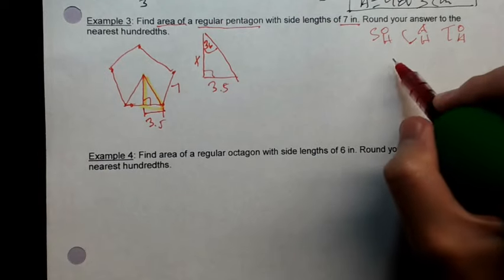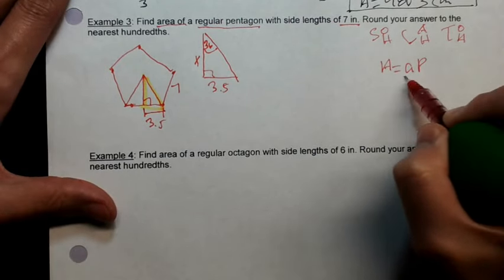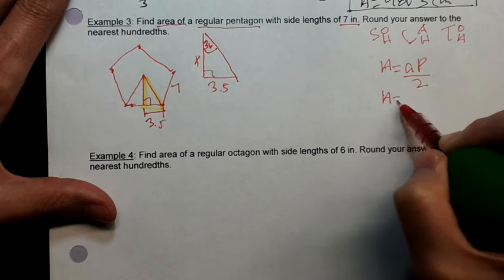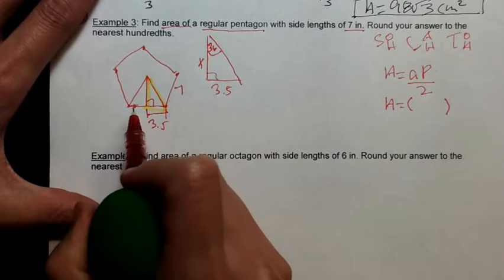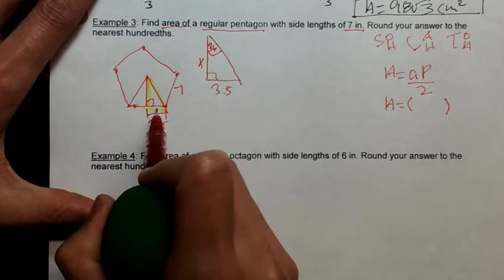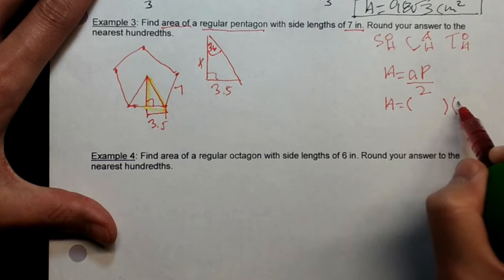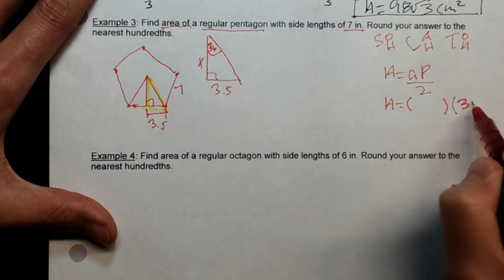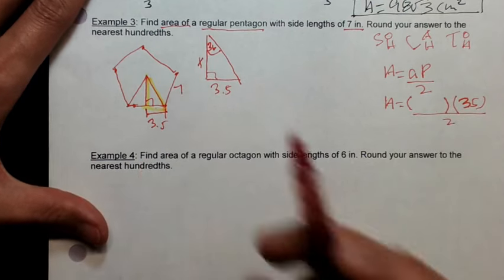And let's write out the formula here. Area is equal to the apothem times perimeter divided by 2. Apothem I do not know, so go ahead and leave that in parentheses. If I know one side of the pentagon is 7, and 7 times 5 is how many for the perimeter? 35. So as long as I find this x, which is the apothem, we're good to go.